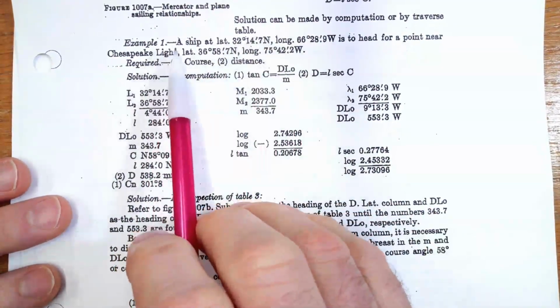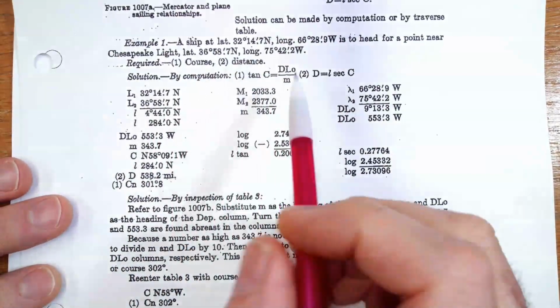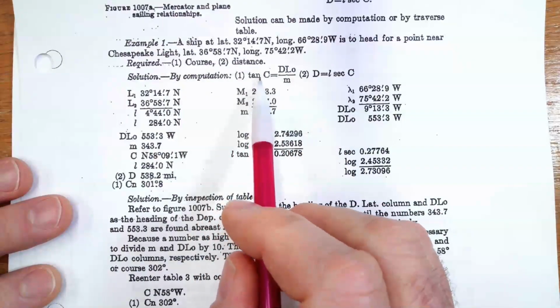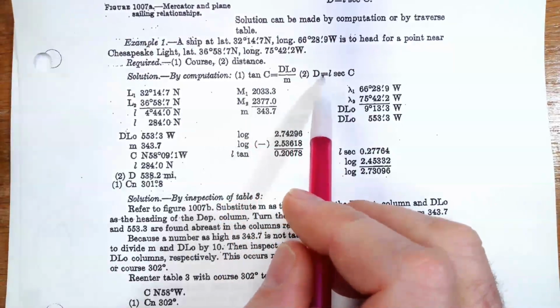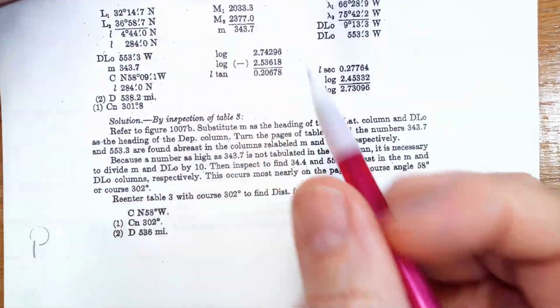So here is example 1. Oh, find course and distance. Oh, this is it. Great. So looks to me like these are the three formulas. These are the two formulas I need. I'm going to do tan C first, and then I'm going to solve for D second. Let me just write those over here.